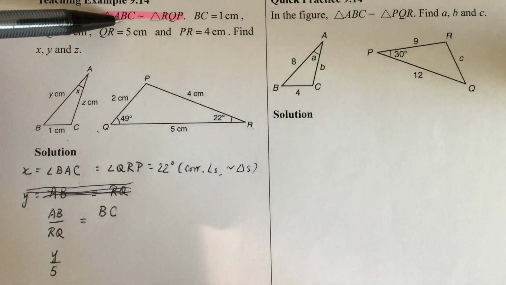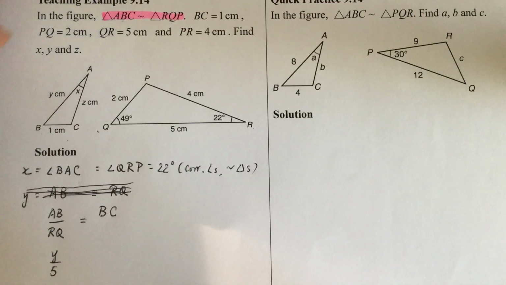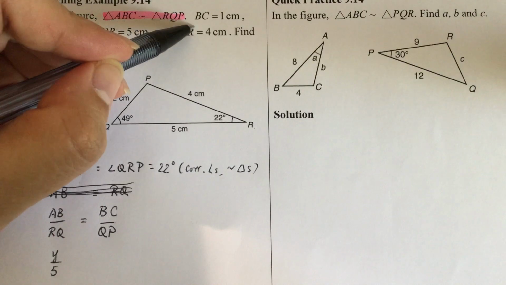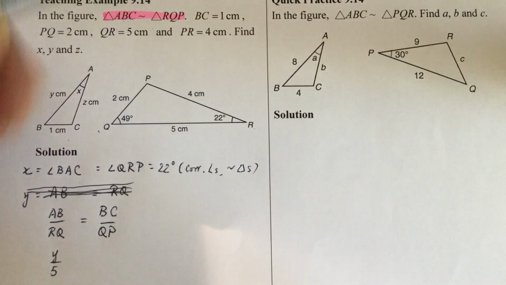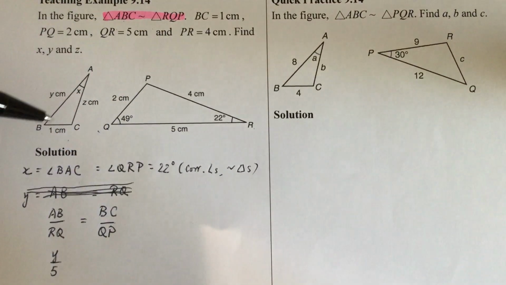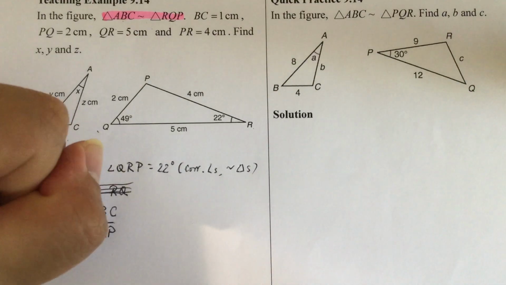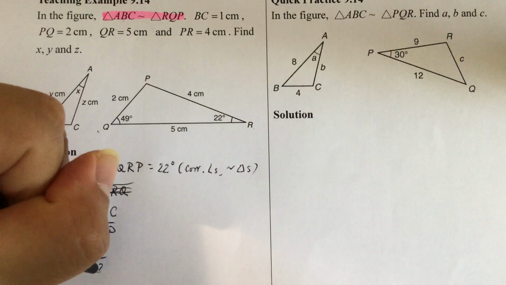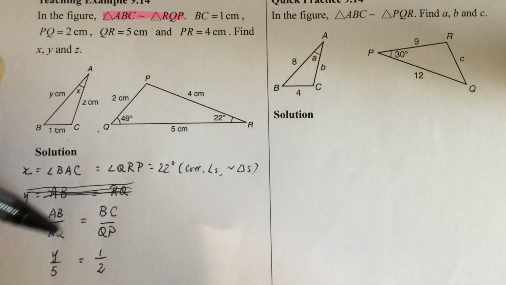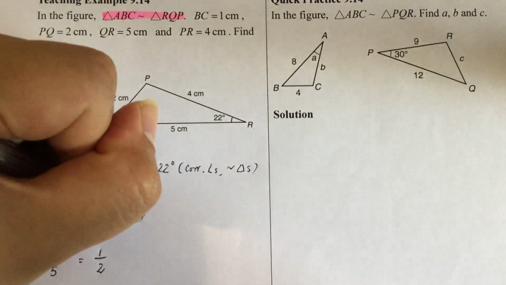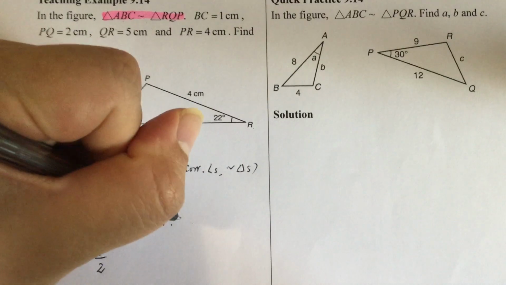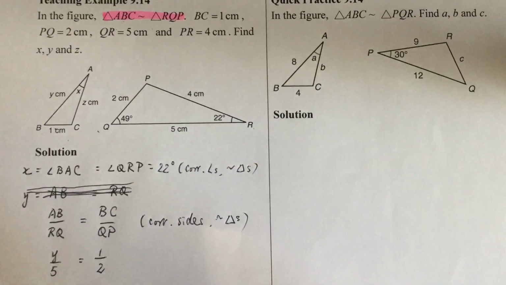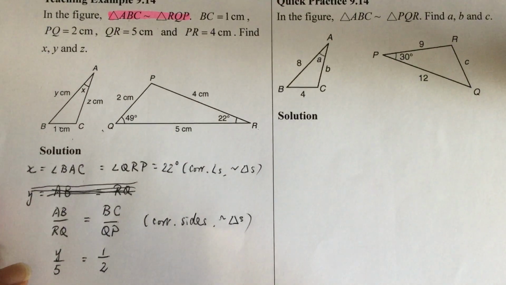If we choose BC, that means we choose the last two letters. So this time I will put it over QP, because QP is the last letter of the other triangle. So we have BC over QP. BC is 1 and QP is equal to 2. So we can have a relation between the unknowns and the numbers. This is called the corresponding sides, similar triangles, so that we can solve the problem easily.